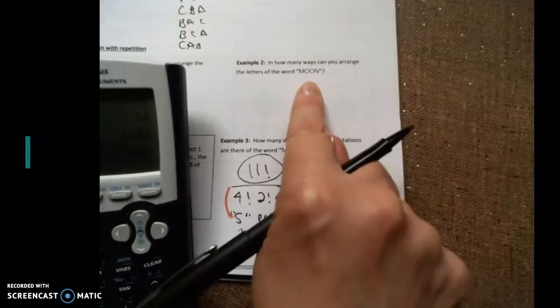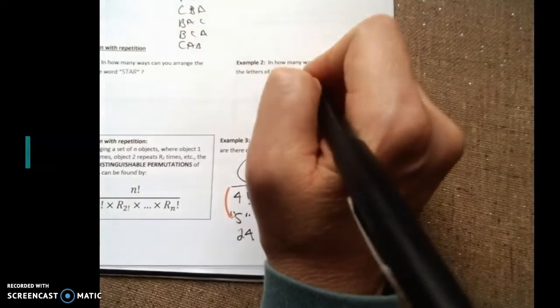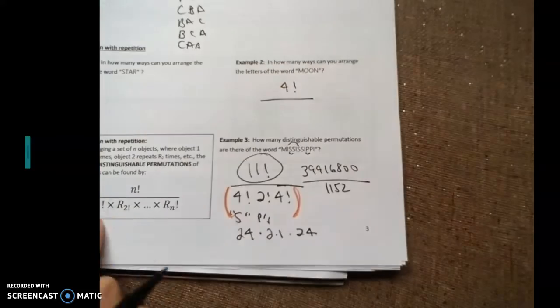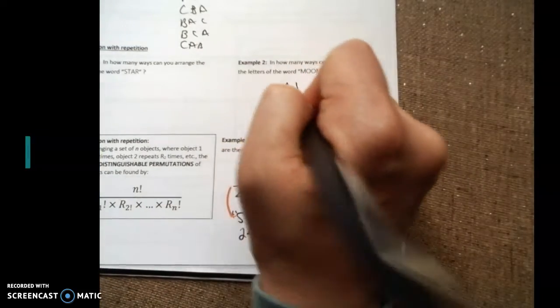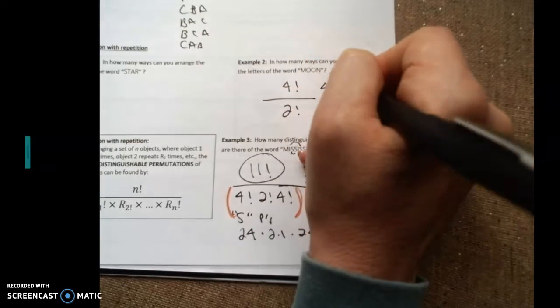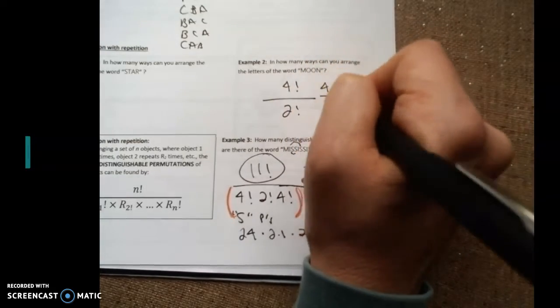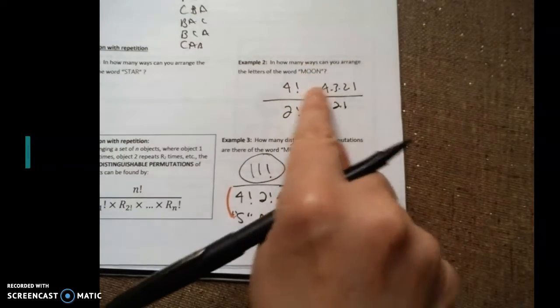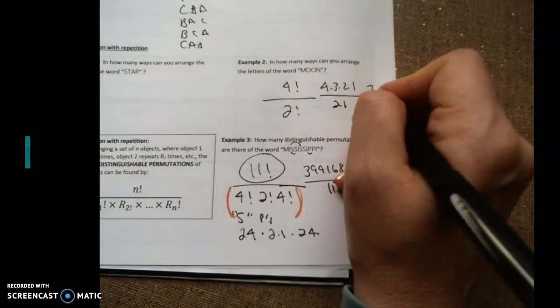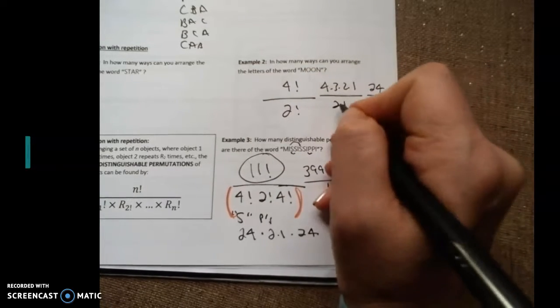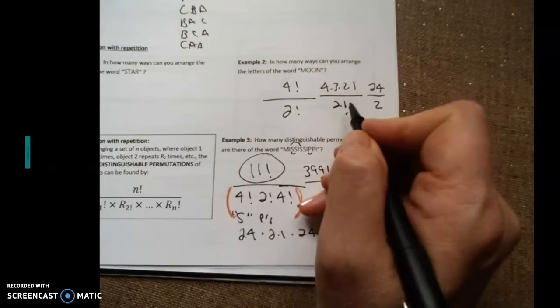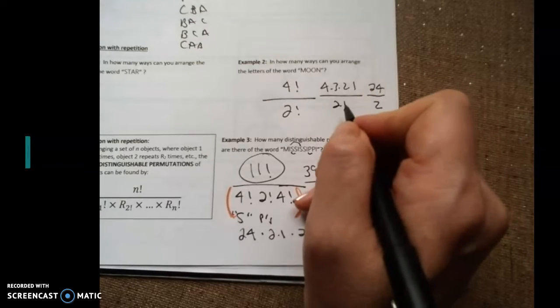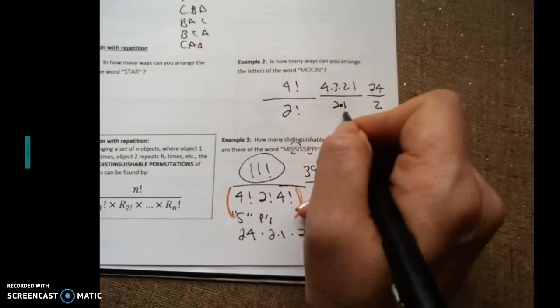Okay, so for a word like moon, how many letters total? N factorial. There are 4 letters, 4 factorial, and then divide by any repeats. Well, what are they? The only repeat is O, and I have 2 of those. So I have 4 times 3 times 2 times 1 over 2 times 1. If you don't have a good calculator, you can just multiply it out. I could take 4 factorial, which we know is 24. 2 factorial is 2 times 1, which is 2. I should get 12. The other thing you can do is write out the factorials.